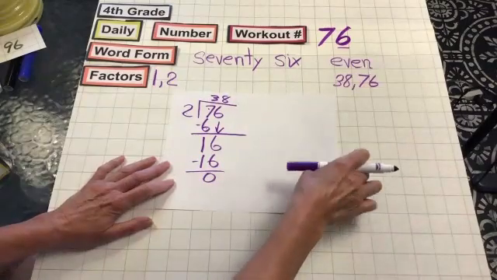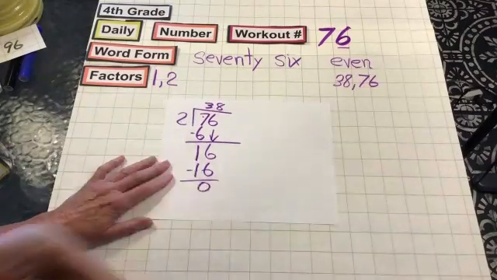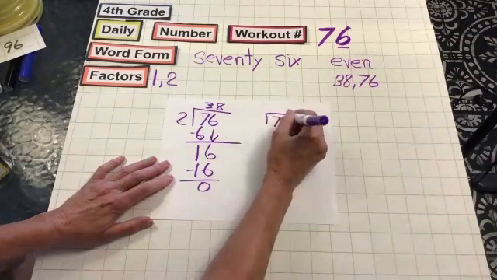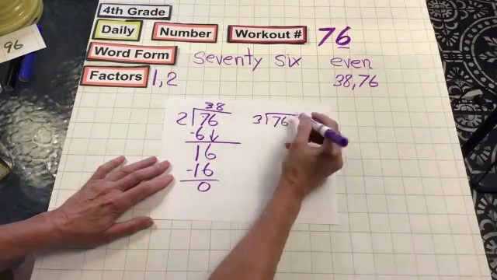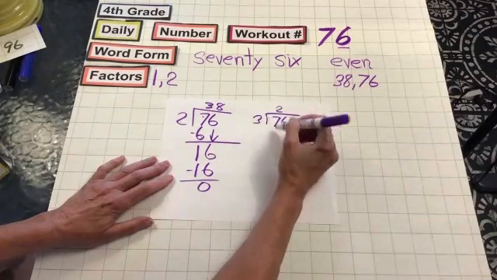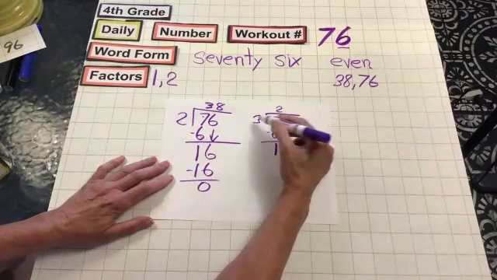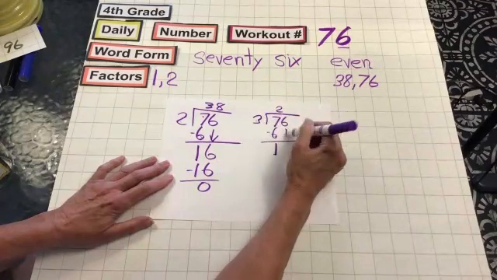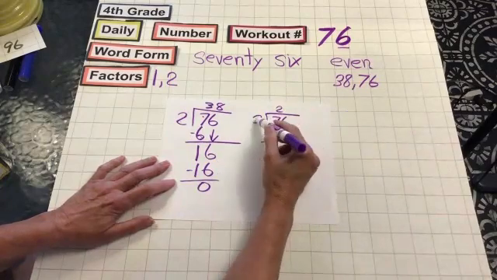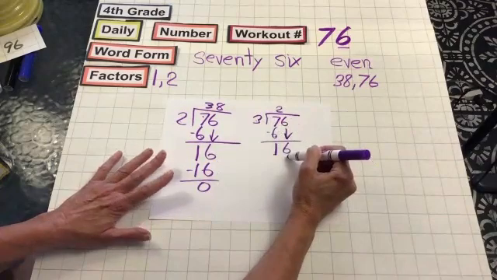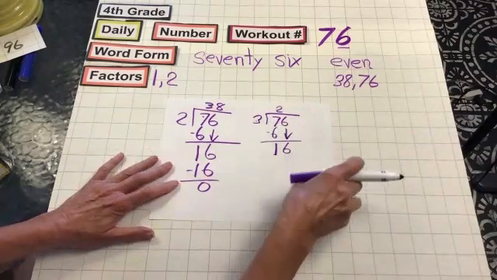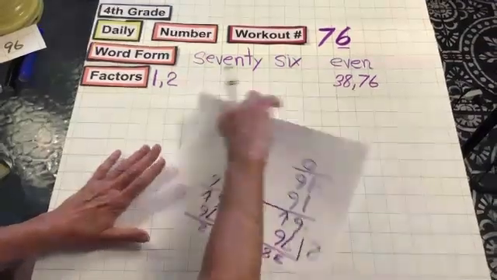So 2 goes into 76 38 times. Does 3 go into 76? I'm not sure. Let's try it out. 3 goes into 7 2 times because 2 times 3 is 6. 7 minus 6 is 1. 3 doesn't go into 1, so we're done with that column. Drop down the 6. 3 goes into 15 evenly, but not 16. So 3 does not go into 76 evenly.